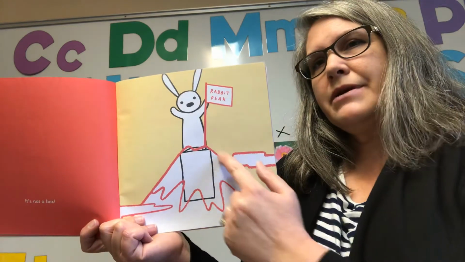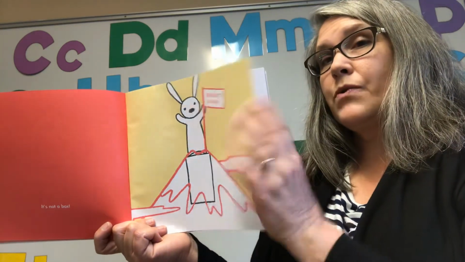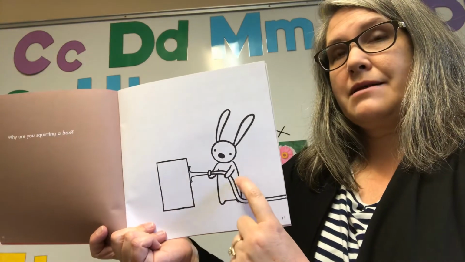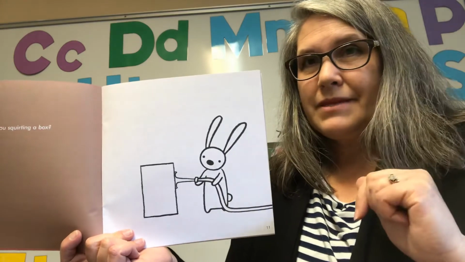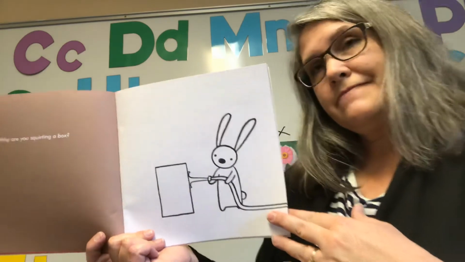Now, do you think the parent can see these red lines? I think the parent can only see this part where there's a box and the black lines. So who is seeing the red lines? The rabbit is seeing the red lines in his imagination.